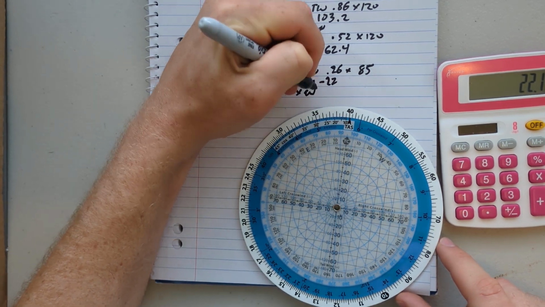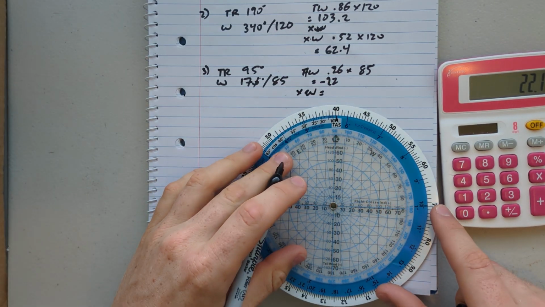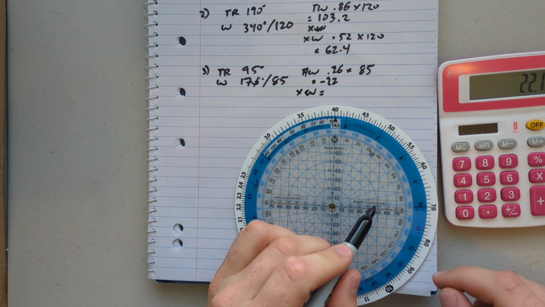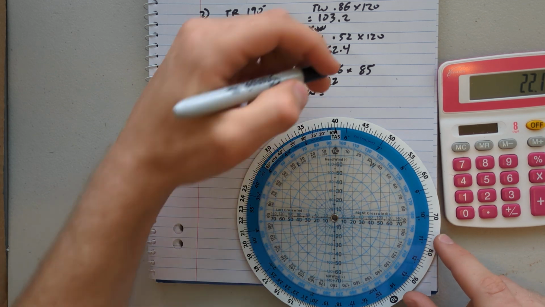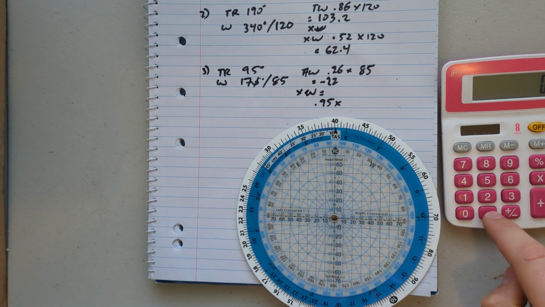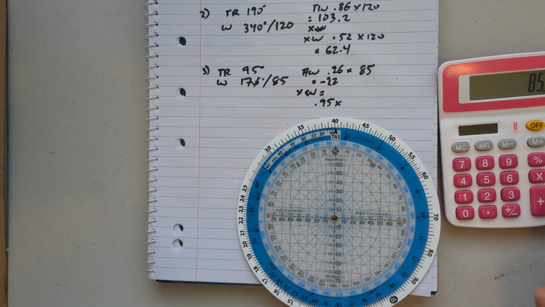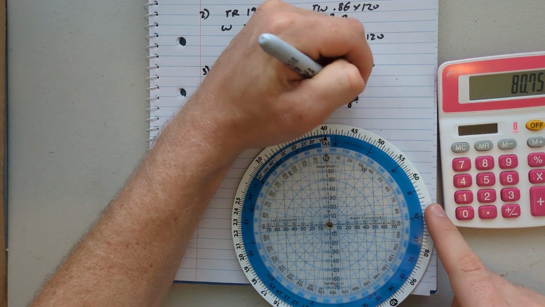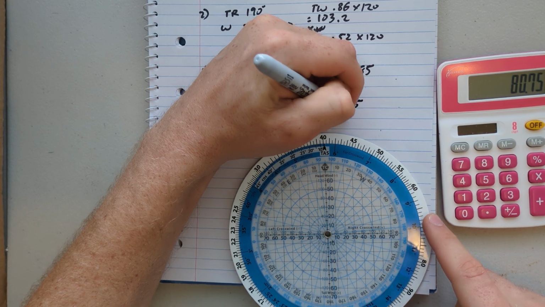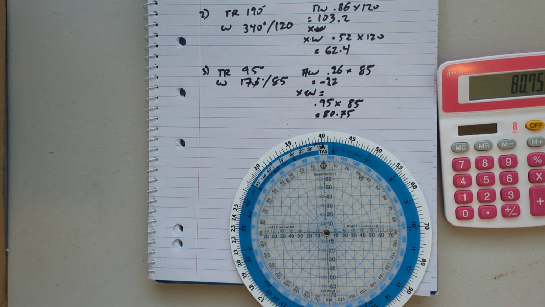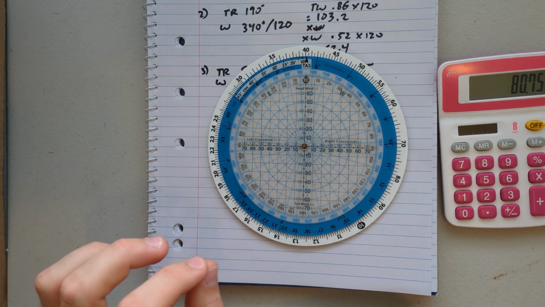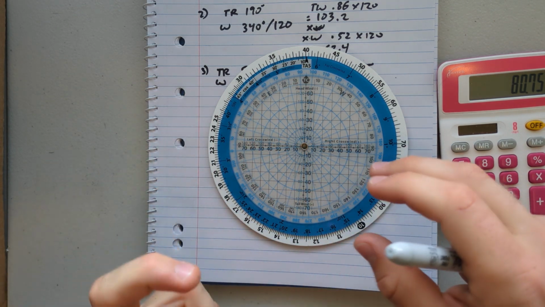Let's look at our crosswind. 95, 170 to the 100 knot line, and it's at about 0.95. 0.95 times 85 is 80.75 crosswind. Right? Simple, super quick and easy. So much easier than trying to mark the Wizz wheel and rotate.